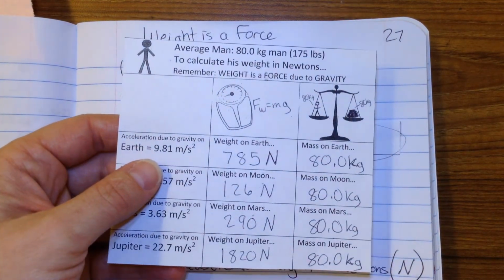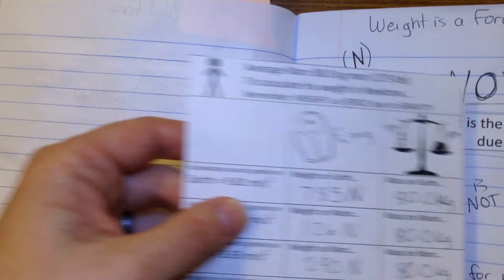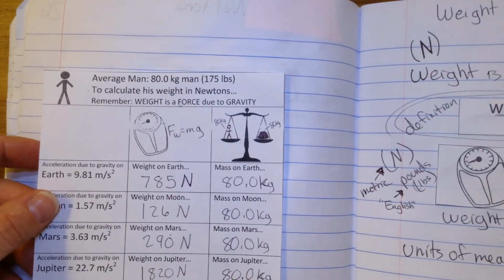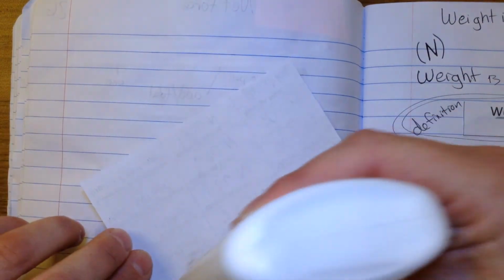All right. Weight is a force. This paper, guys, notice I'm gluing it on the oops page. Not turning the page. Just right there. Glue it on to the oops page.